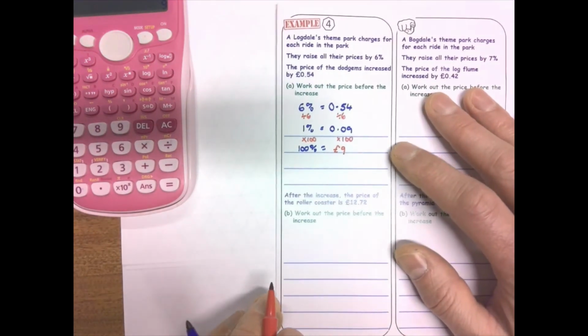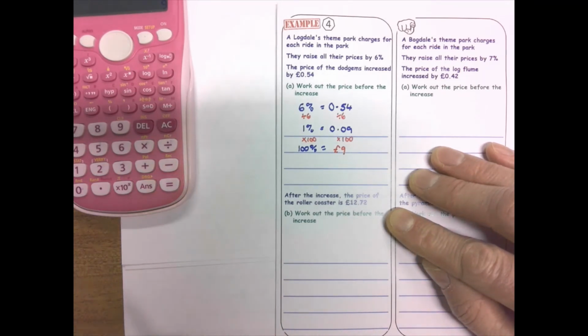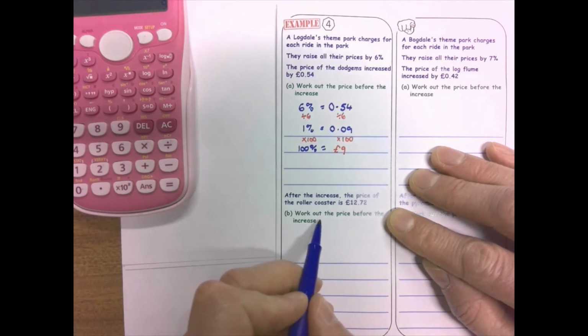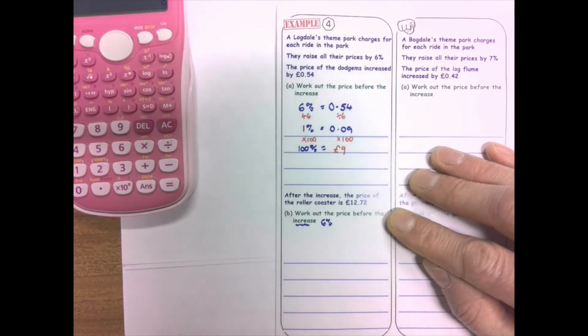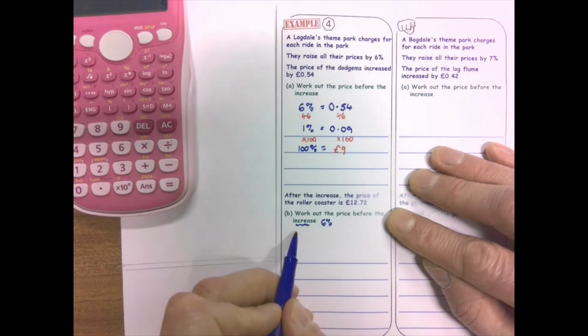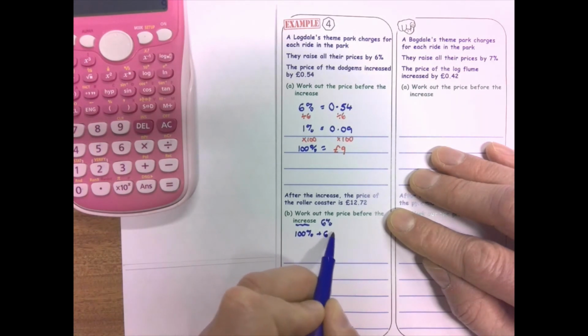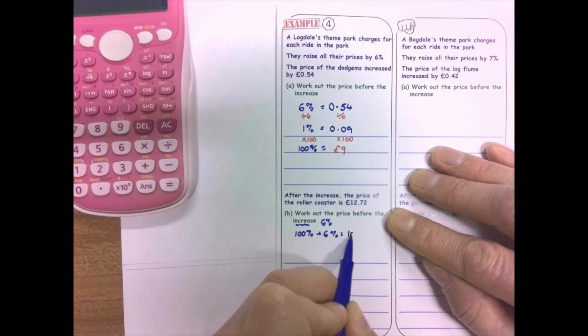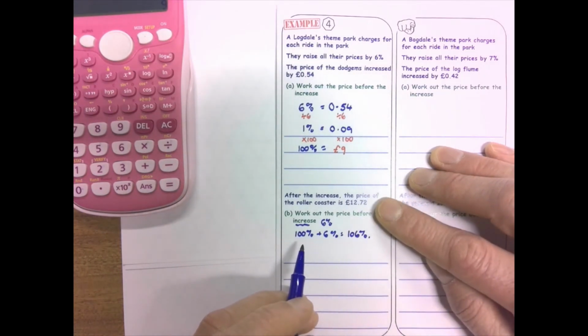So after the increase, the price of the roller coaster is £12.72. So we've got to work out the price before the increase. Okay, so what was the increase? The increase was 6%. So we've had 100% plus 6% is 106%, right?